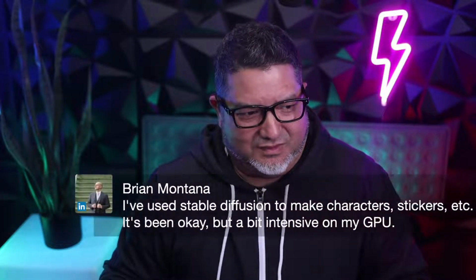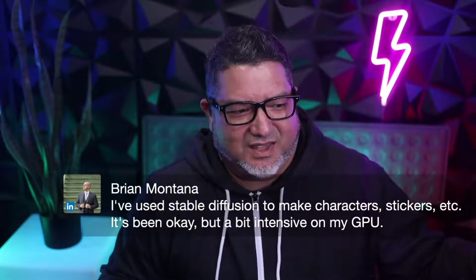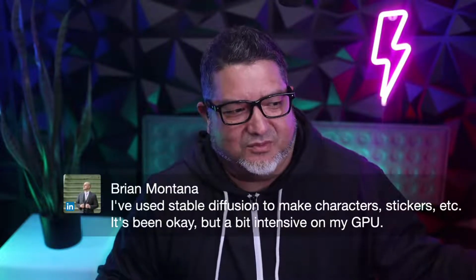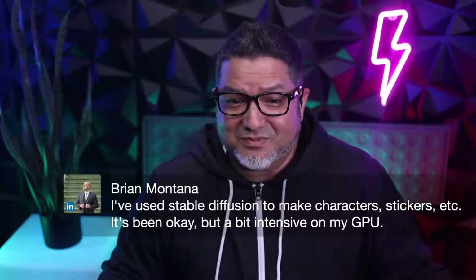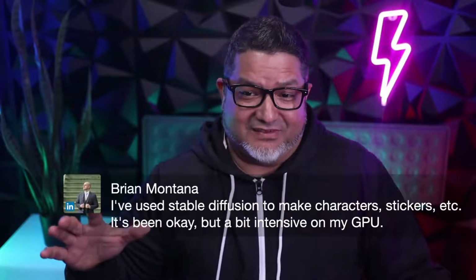So Brian is saying he's used, where is the comment? There you go. Stable Diffusion to make characters, stickers, etc. It's been okay, but a bit intensive on the CPU. So you must be running that locally, which is possible. Yeah, Stable Diffusion is great, and I have installed it locally. But you're right, it does take up a lot of processing power. So I don't know that I would do it, only if I was trying to train it on specific tasks, because Stable Diffusion is open source, you can train it on just you.